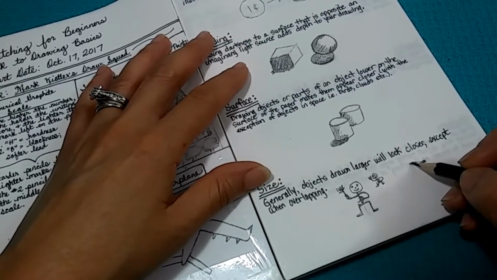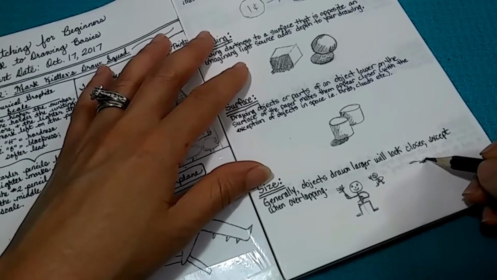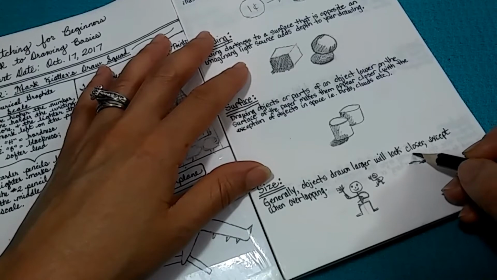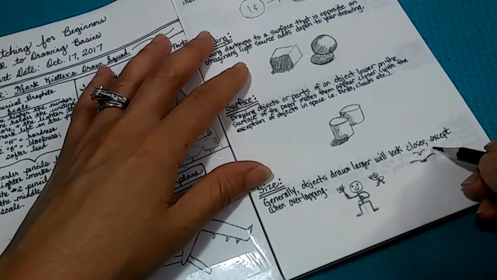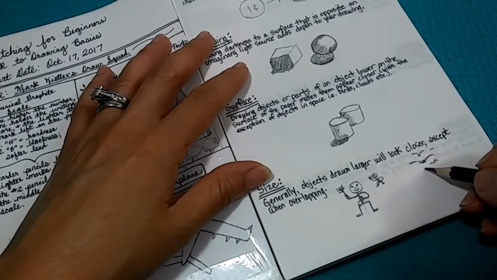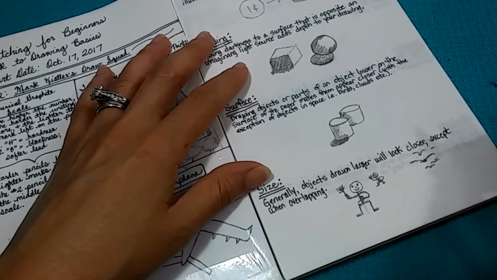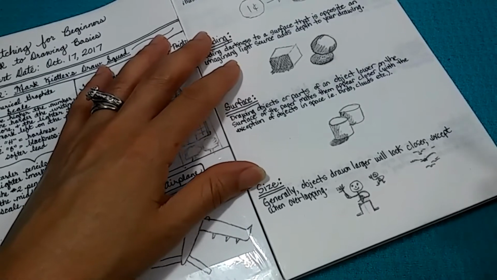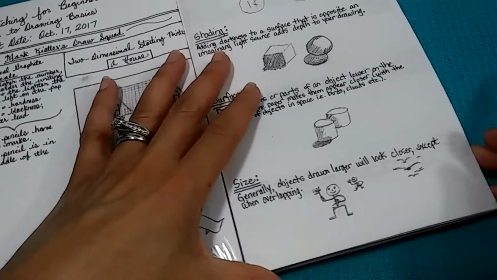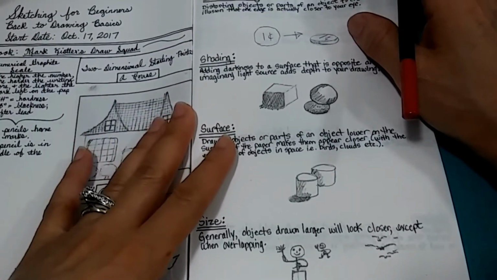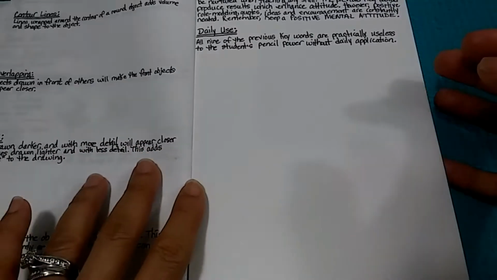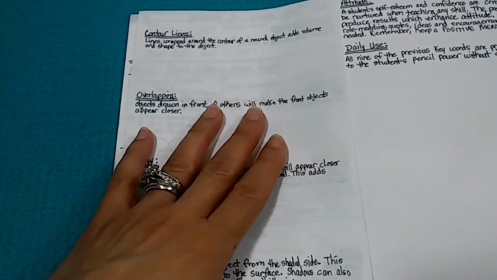Let's see, he has some birds kind of flying. All right, so this is like a little flock of birds, and you can tell that they're together, even though this one is larger. So that's the kind of overlapping principle right there that he was talking about. All right, let's turn the page, and the next one is contour lines.